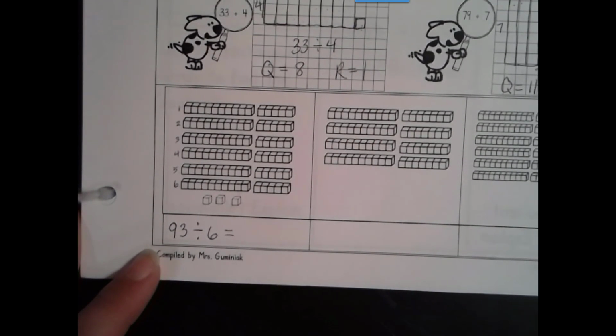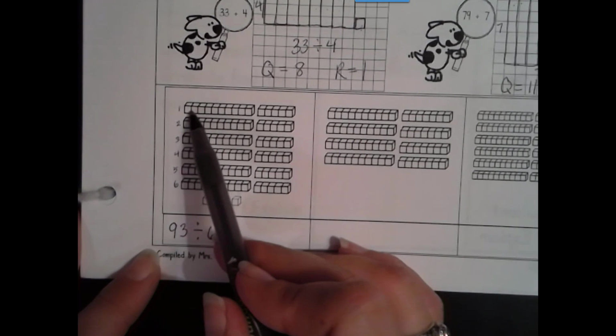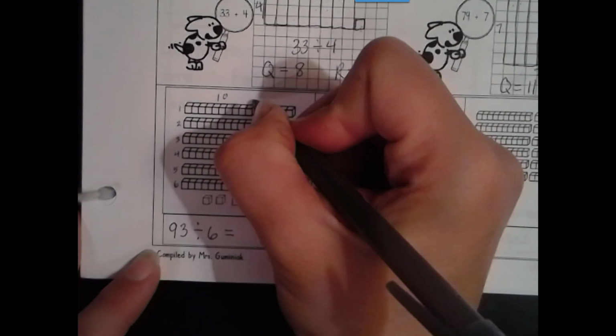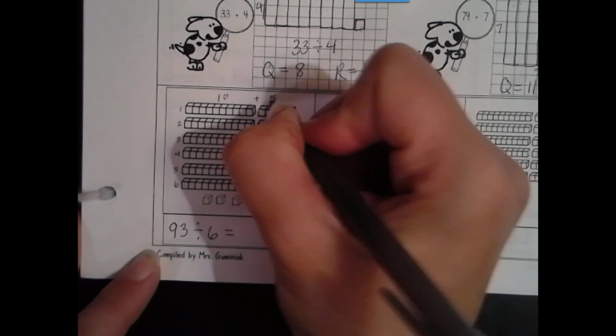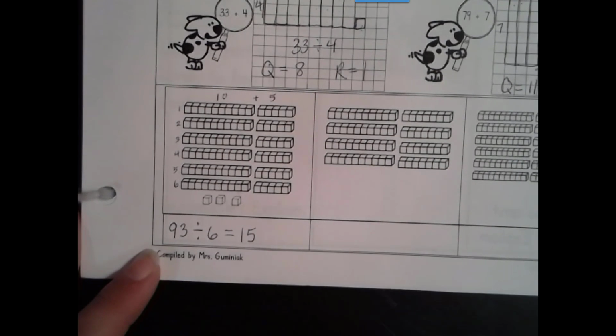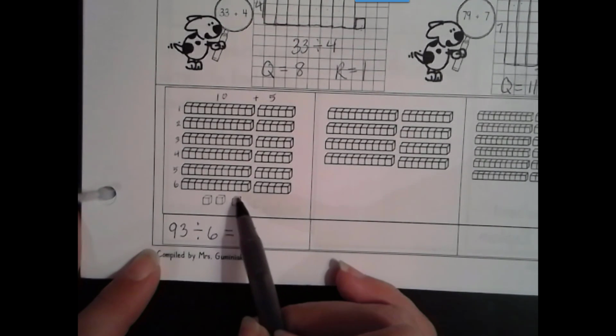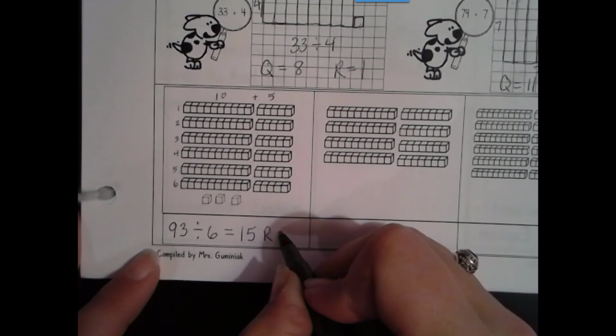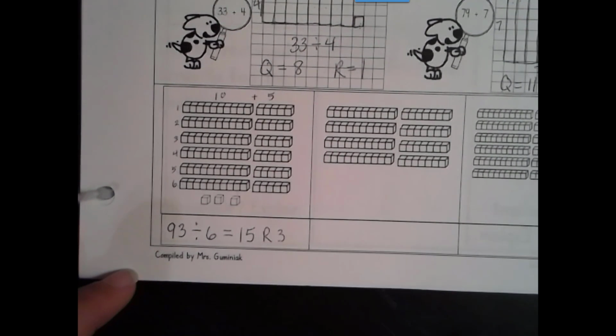And what am I left with? I have 10, 15, so this is a 10 here, and this is a 5. So I have 15, but I also have 3 left over, a remainder of 3. That couldn't be put in a group.